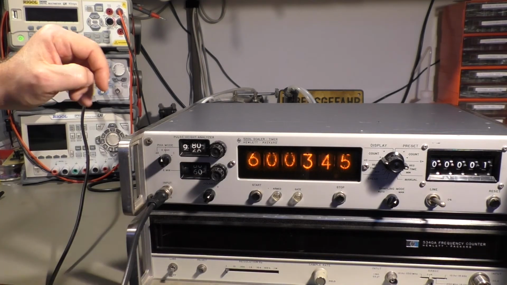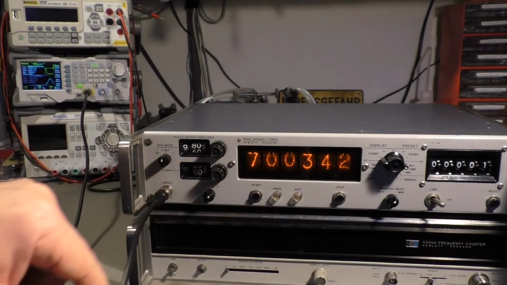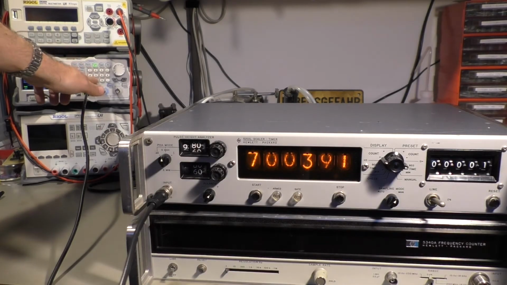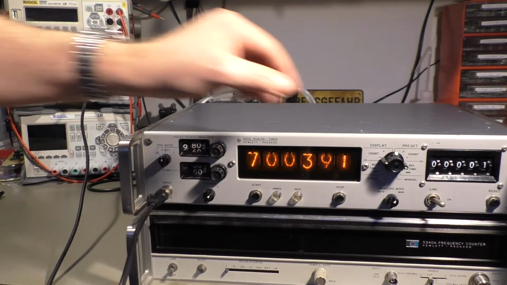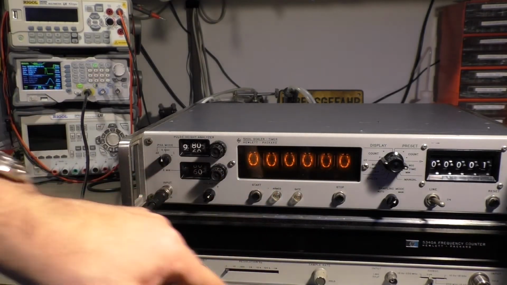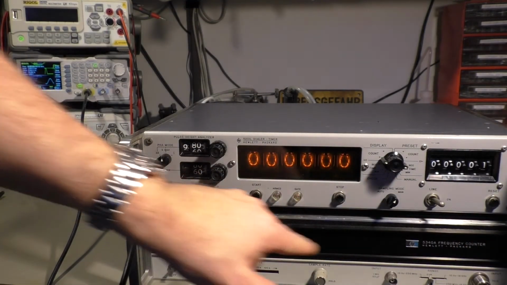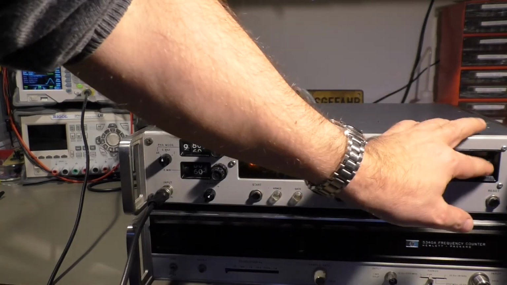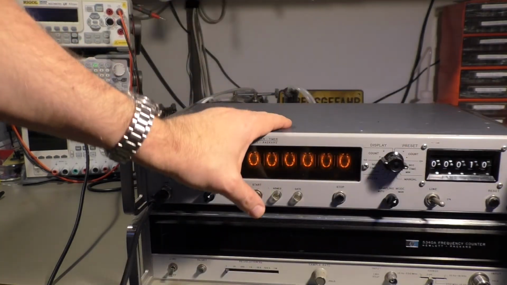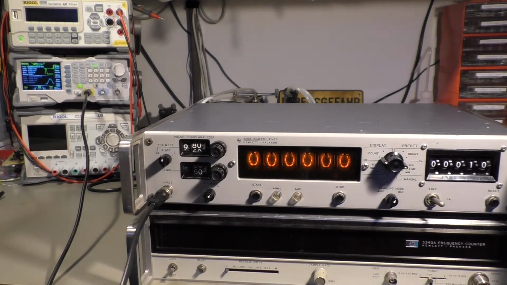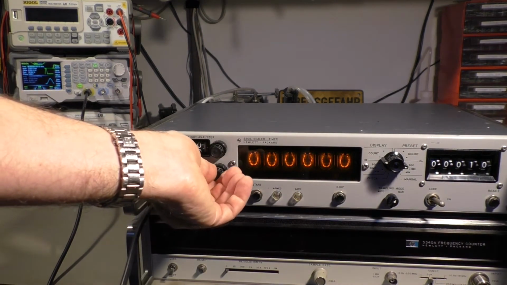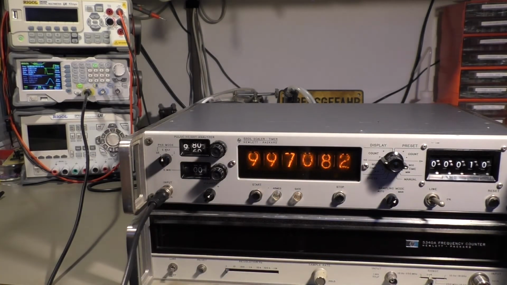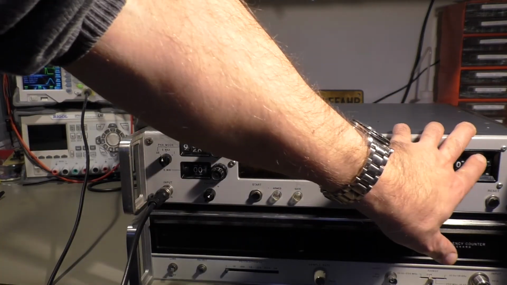How about 7? Reset, start. Yeah, 7. Still working. How about 8? No. Doesn't even count. Okay. Maybe we should count a little bit longer. No, doesn't want to count. Maybe I have to set that a little bit lower so it counts everything. Oh, now it counts. Okay.